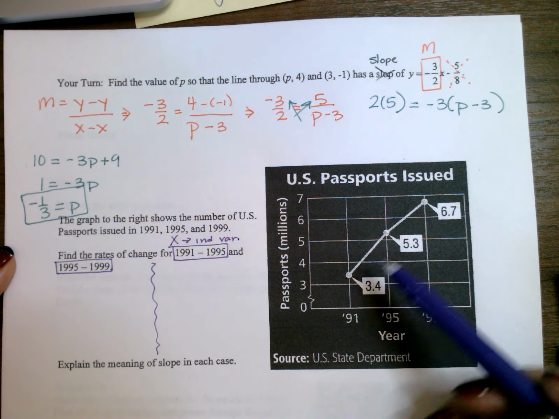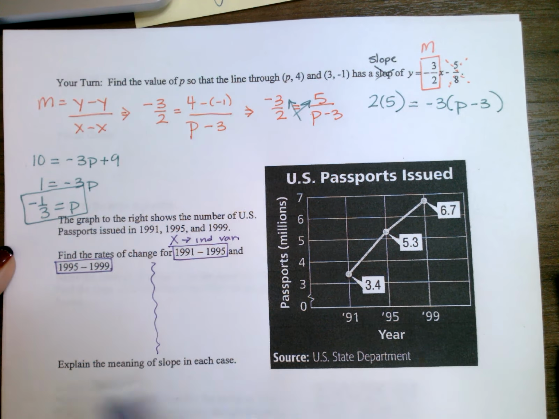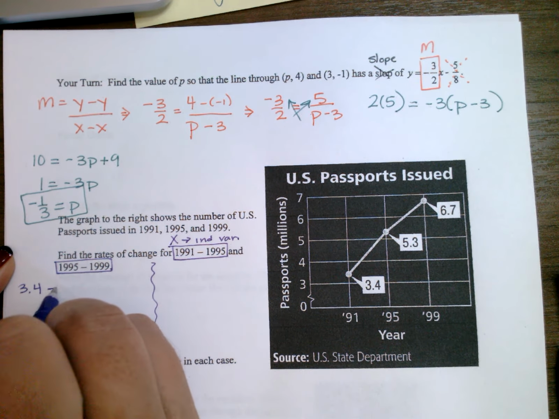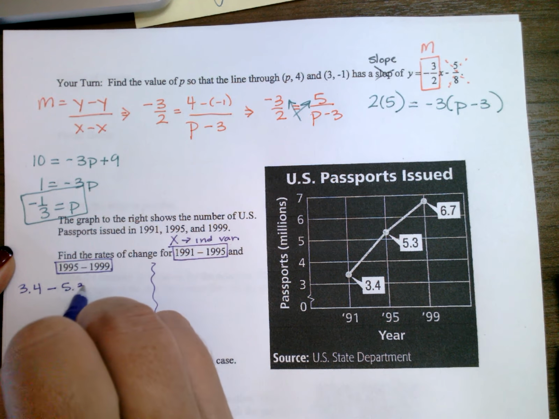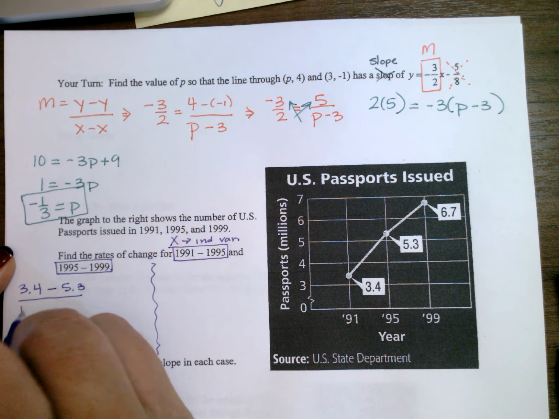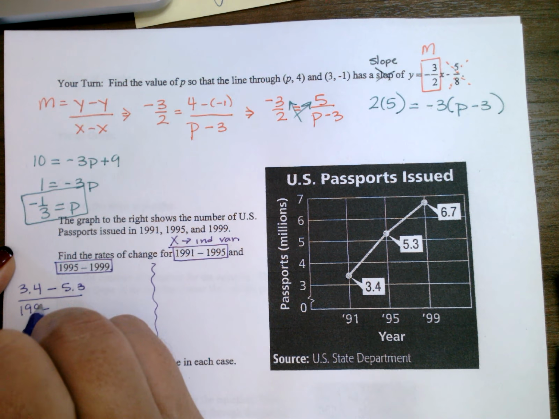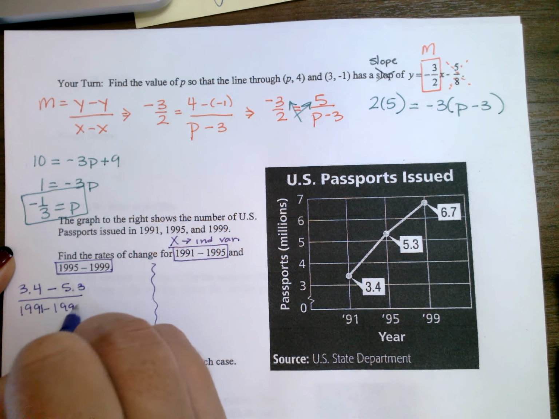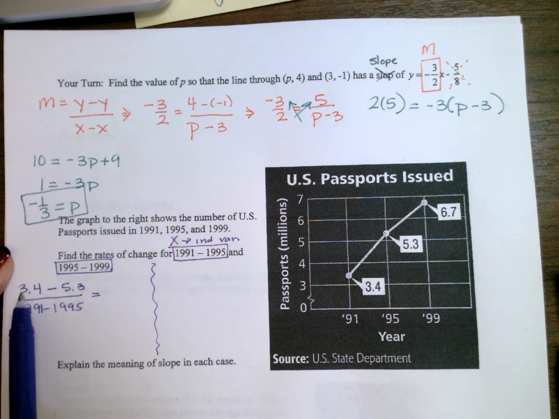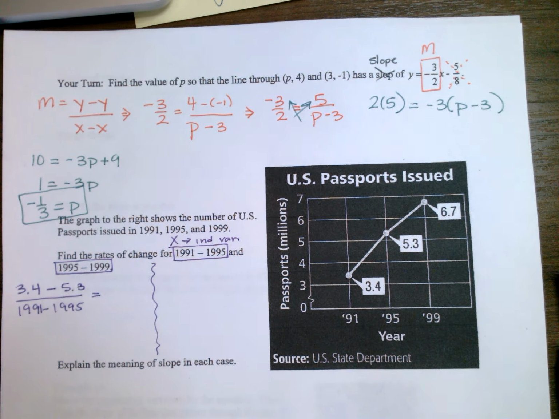So I'm going to do y minus y, so I have 3.4 minus 5.3 over 1991 to 1995. You may totally use your calculator. Subtract the numbers on the top.